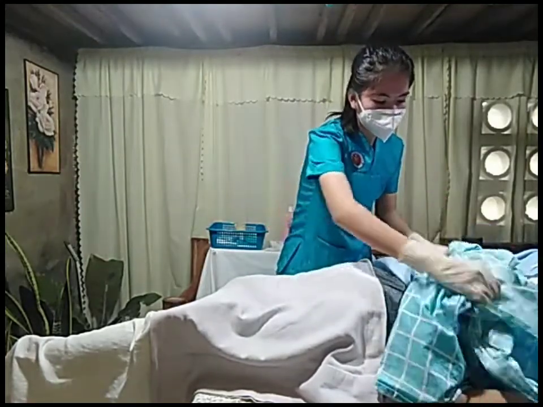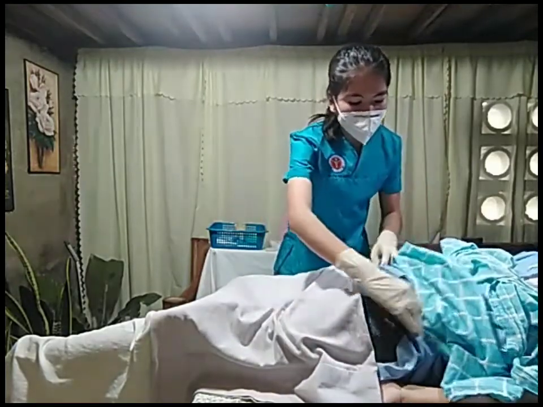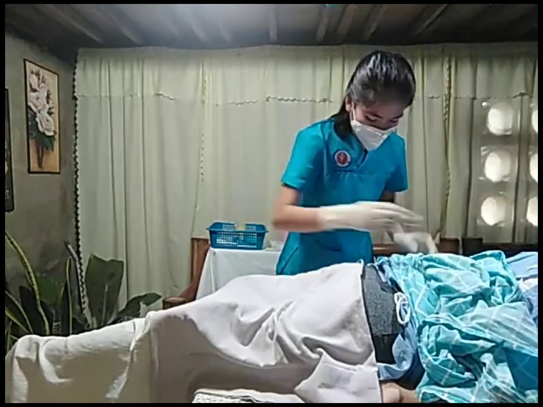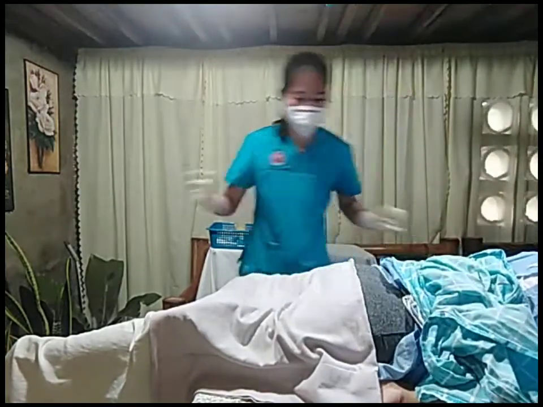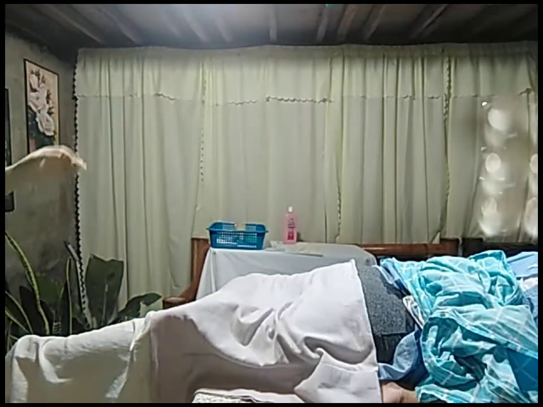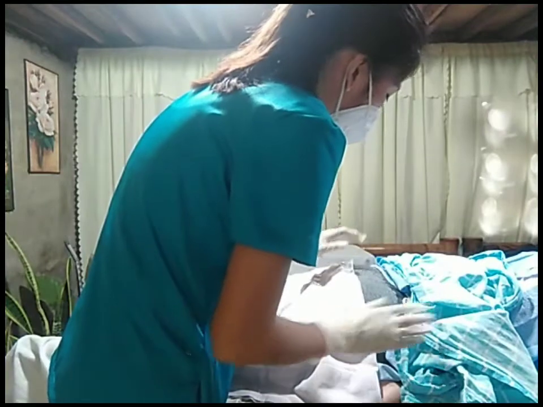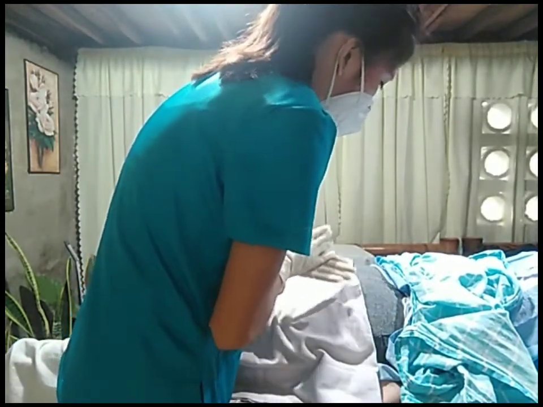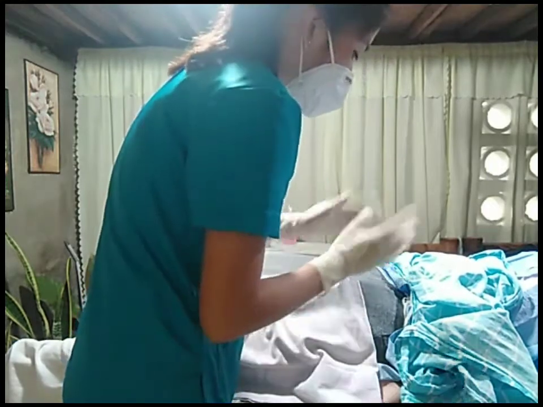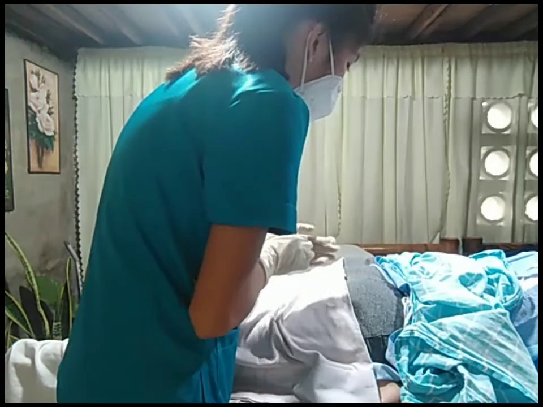So assuming that I already exposed the rectal area of the patient, now I'm ready to examine the anus externally. We're going to examine it thoroughly to determine if there is an active presence of bleeding. Very well, there is no bleeding.